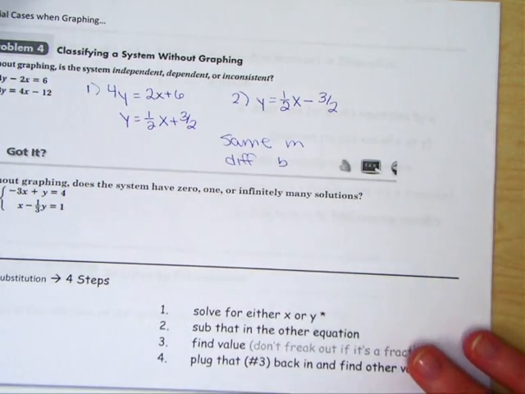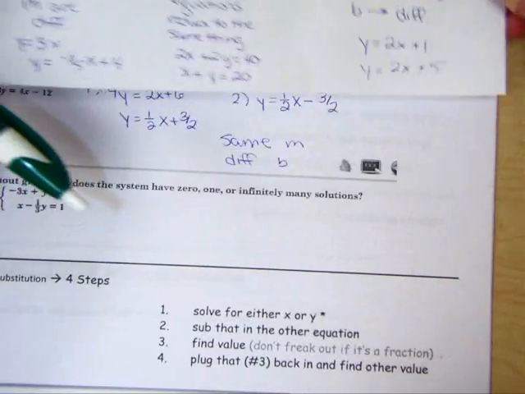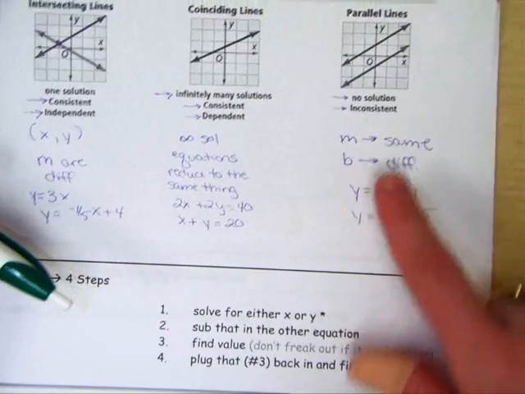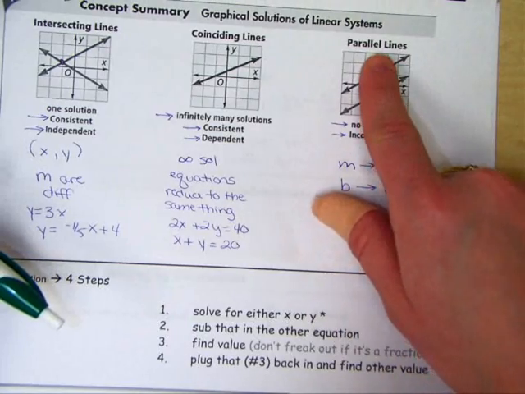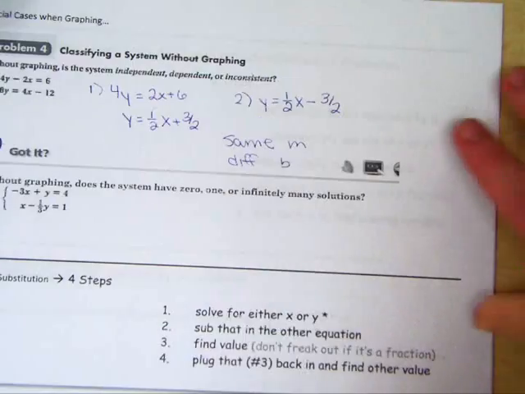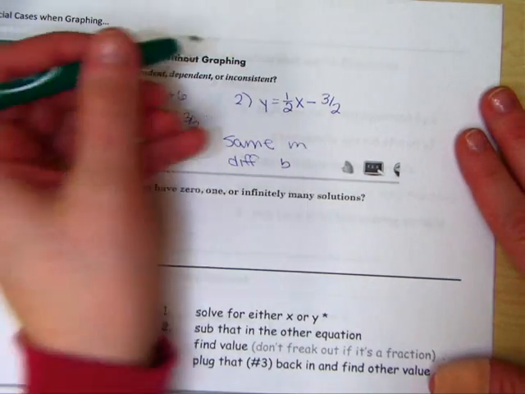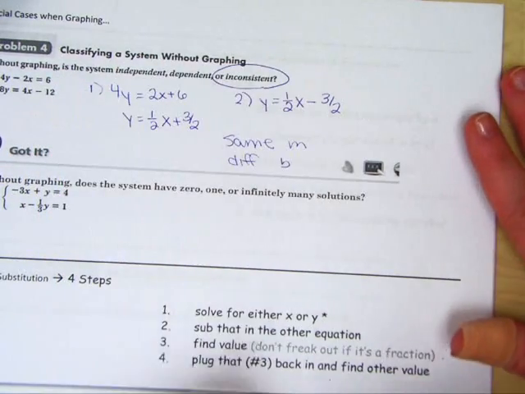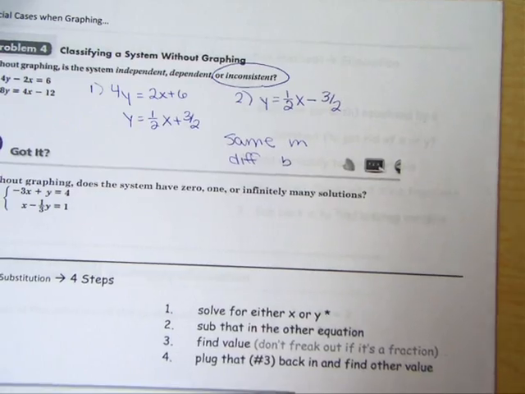Therefore, if we look back at our sheet, they would be parallel lines, so they have no solution, they are inconsistent. So to answer the question, we can say they are inconsistent with no solution.